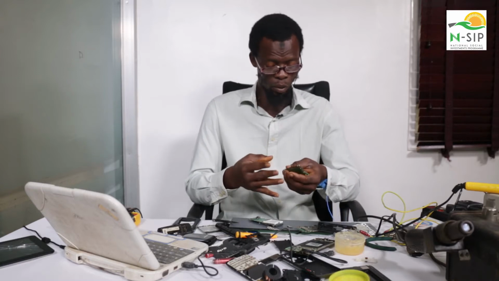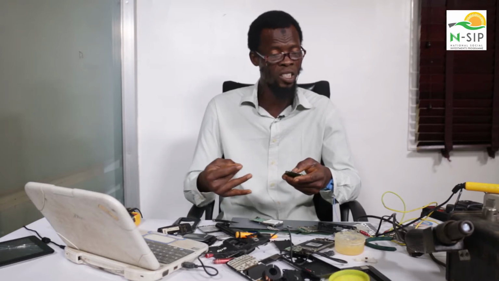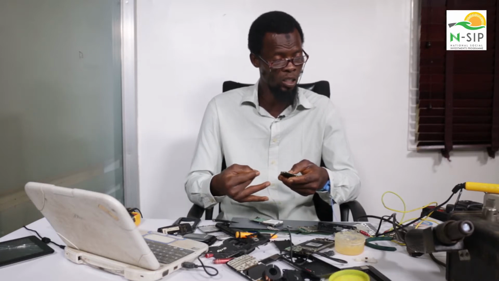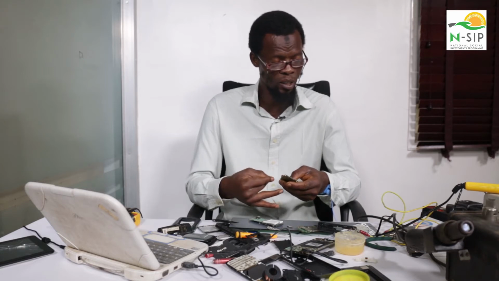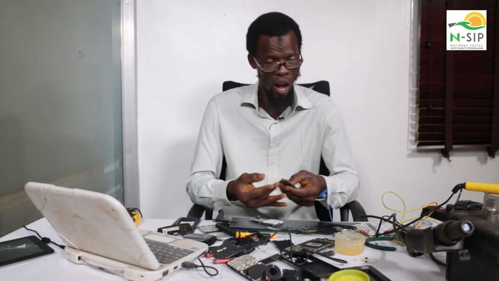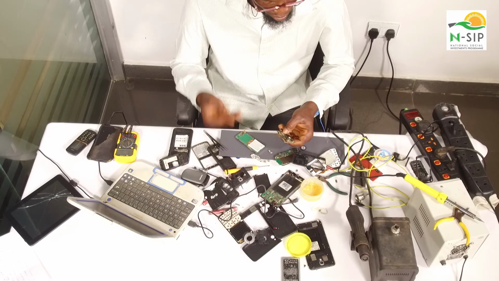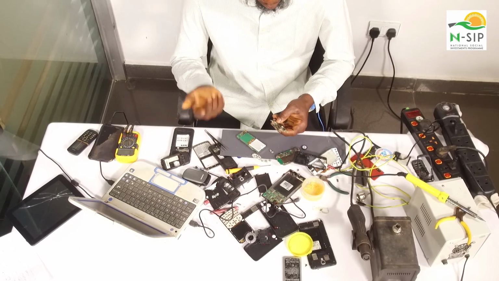If that is the problem, some people will mistakenly put the micro SIM in the memory card slot. If that happens and they don't know how to remove it and force it out, it could damage some of the connectors on the board.